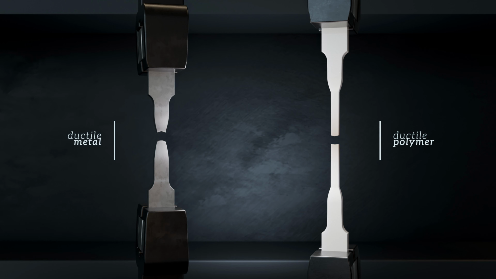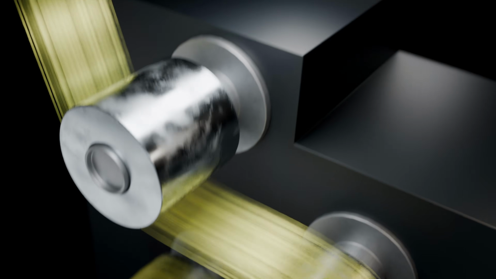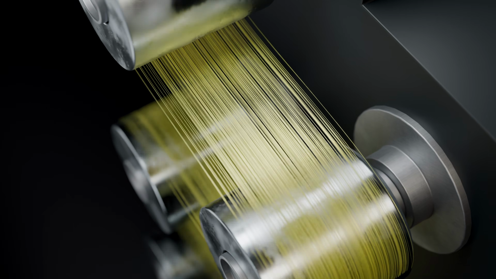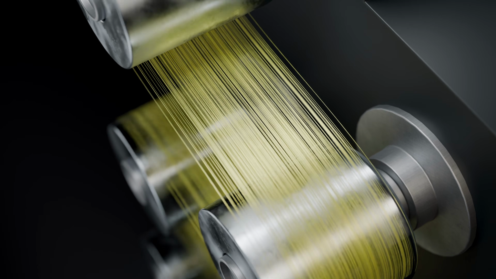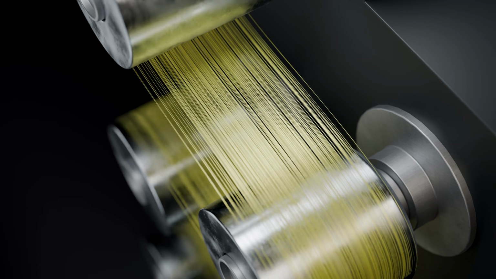This cold drawing behavior is sometimes used to intentionally strengthen polymers. Kevlar is a polymer made of fibers that are mechanically drawn to align their polymer chains, resulting in a material with exceptional tensile strength along the fiber axis.